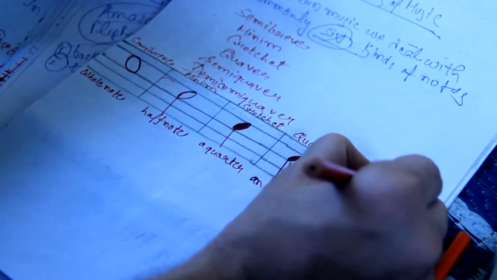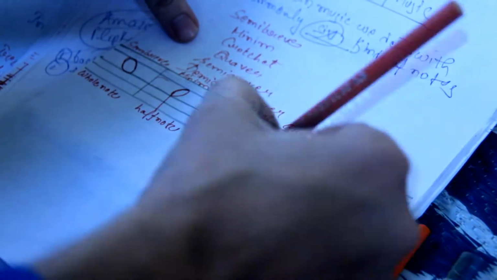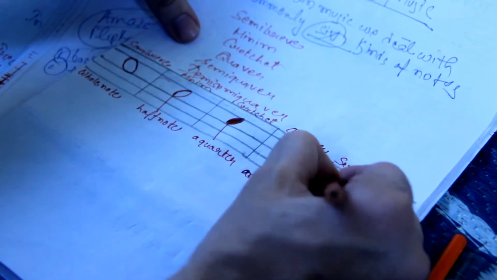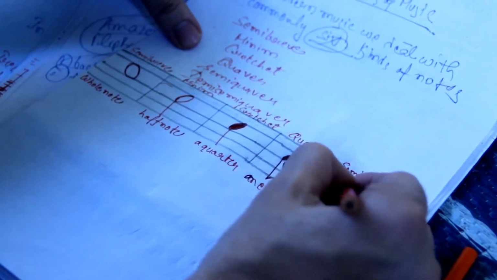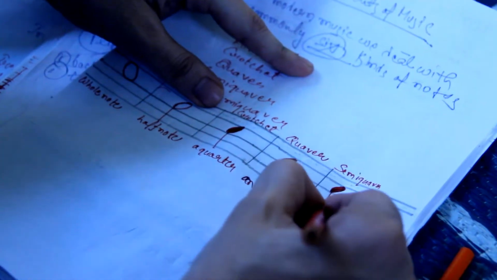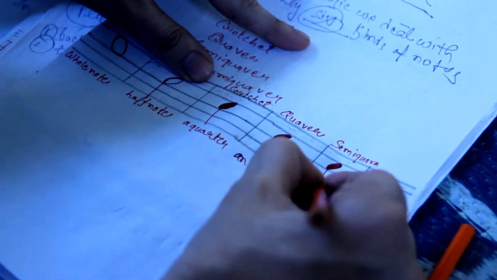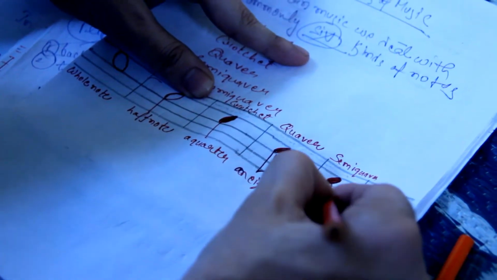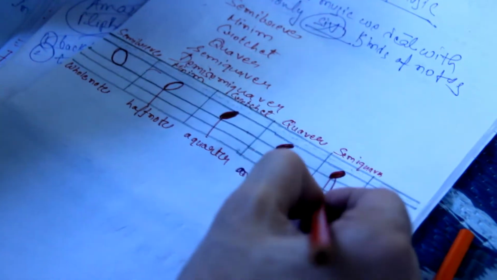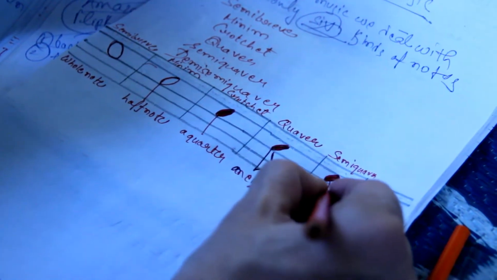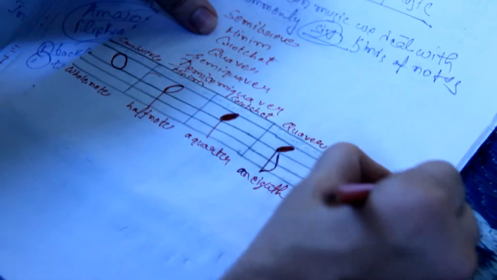Next is semiquaver. I'm not writing the complete thing here. Semiquaver is the same as this: you have to darken the circle, with one stem going upwards and another flag coming down. Another one is Demisemiquaver.